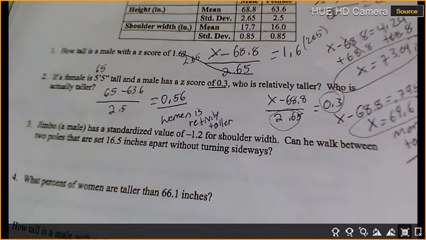I'm 5'7". I argue with my husband all the time that I'm tall for being 5'7", so we need to figure that out now. If I am 67 inches tall minus 63.6 divided by 2.5, I'm 1.36 standard deviations, so I'm not unusually tall, but I'm 1.36 more than the mean. So I think I'm still tall.